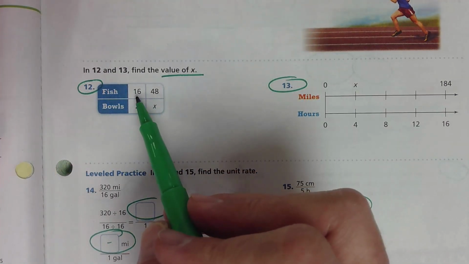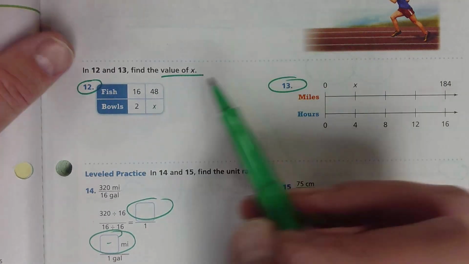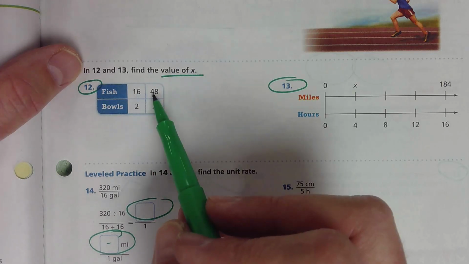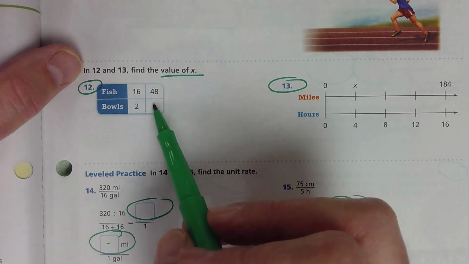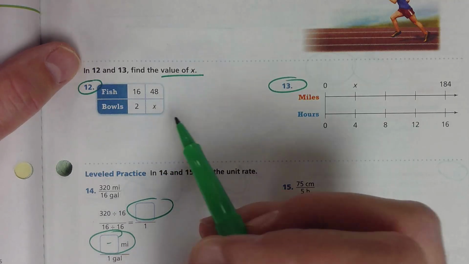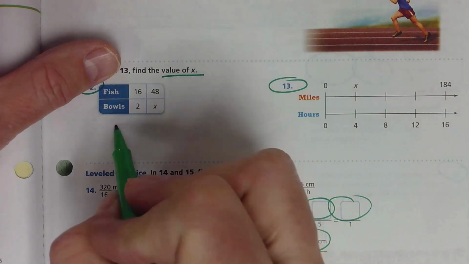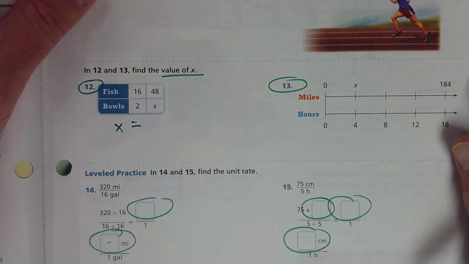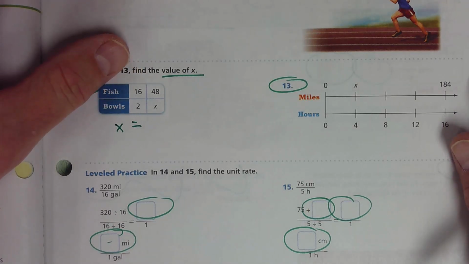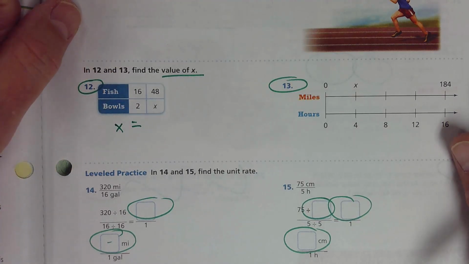So fish, 16 in 2 bowls. So for every 16 fish, looks like there's 2 bowls. But there's not 16 fish. Now there's 48 fish. How many bowls would that be? How would you guys figure that one out? Just to find the value of x. So x equals, well, how many times does 2 go into 16? What is it? Go ahead and say it.